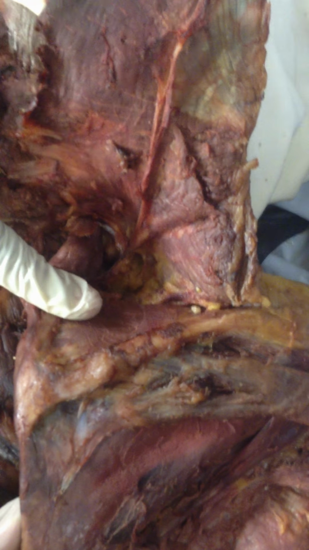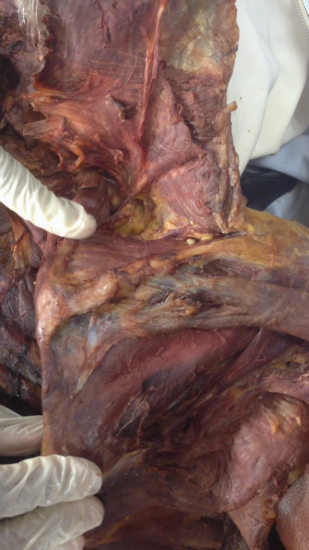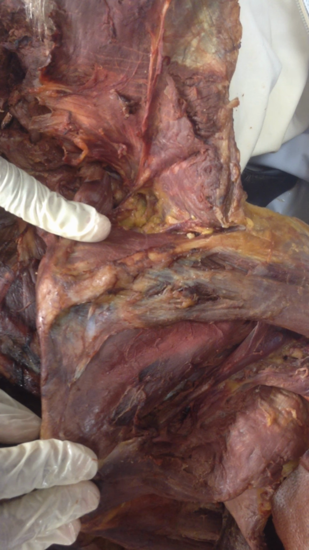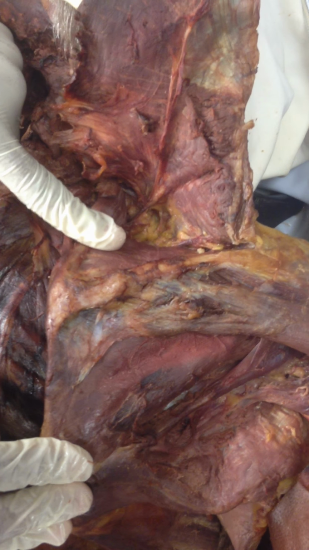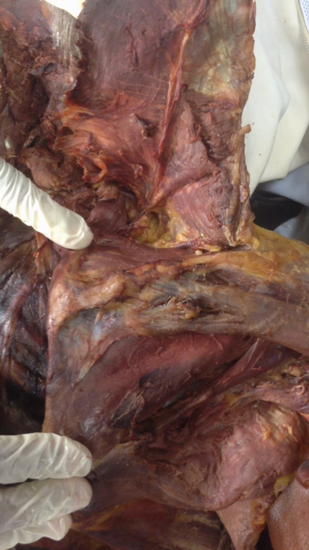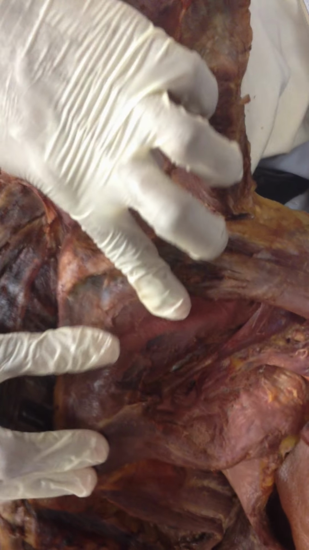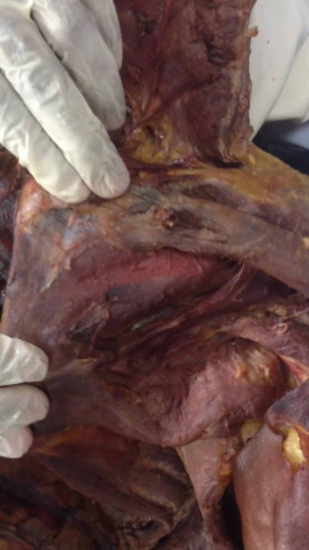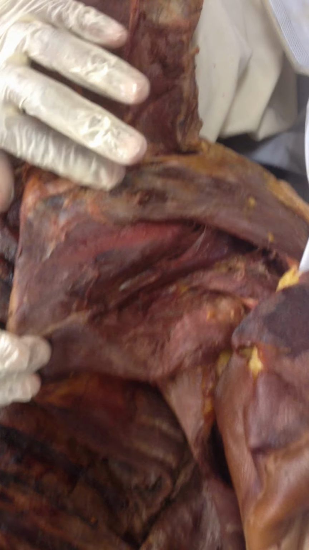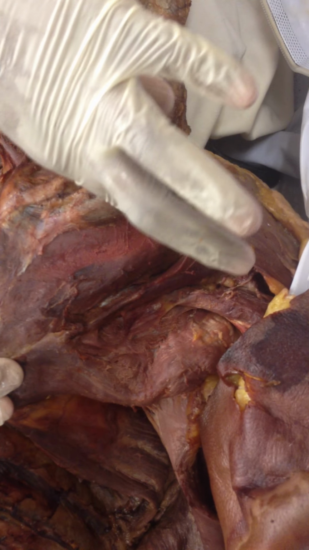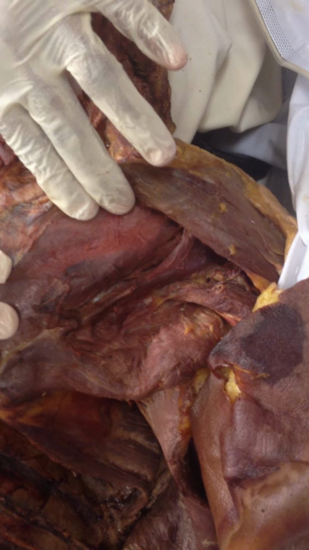The origin is the supraspinous fossa of the scapula. The insertion is the greater tubercle of the humerus. And the nerve supply is the suprascapular nerve, C4, C5, and C6. The infraspinatus originates in the infraspinous fossa of the scapula, inserts into the greater tubercle of the humerus, and the nerve supply is the suprascapular, C4, C5, and C6.